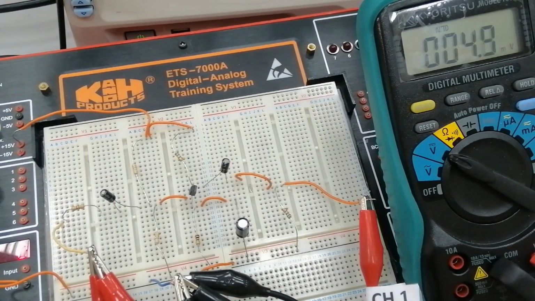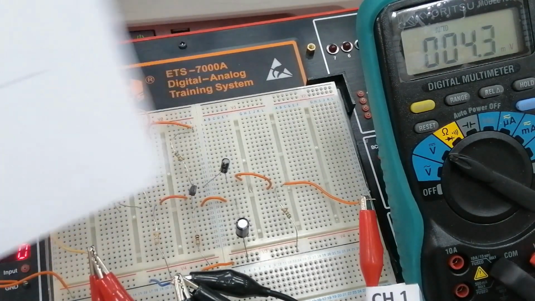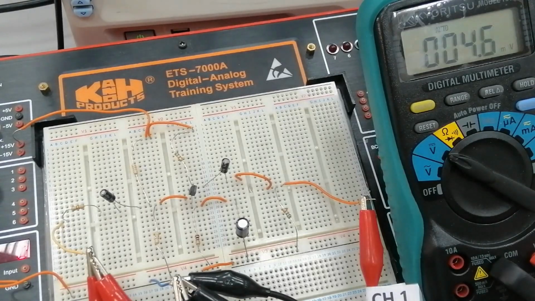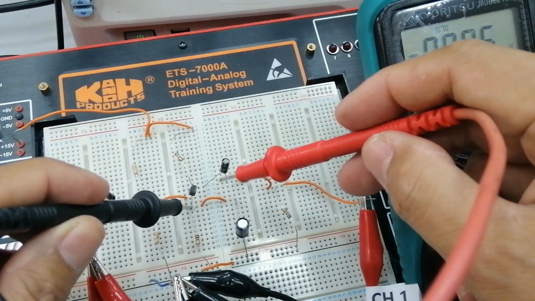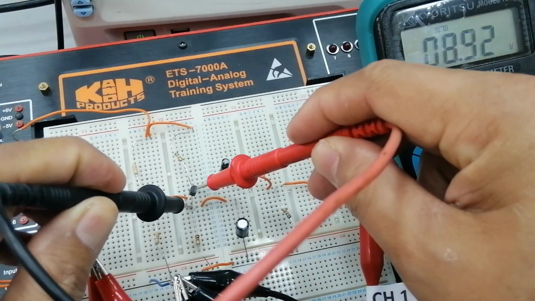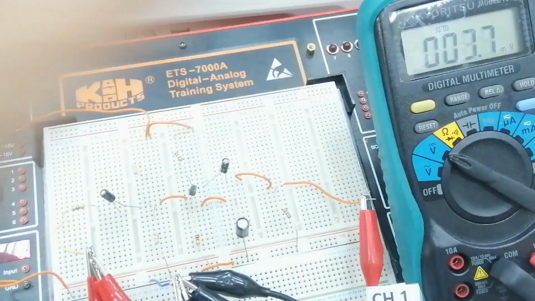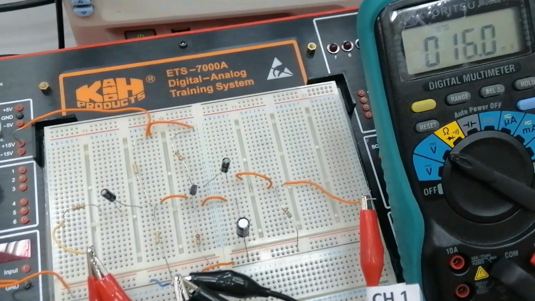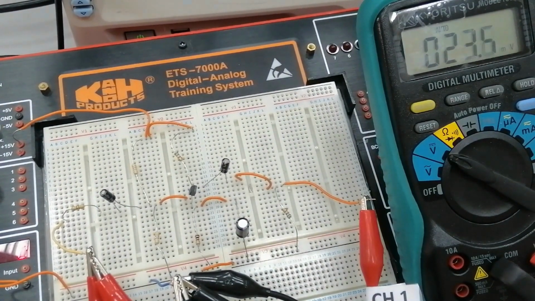Now let us measure VCE. We can calculate VCE, or otherwise we can measure the voltage VCE. This can easily identify if it is in active mode. VCE is 8.93 volts.